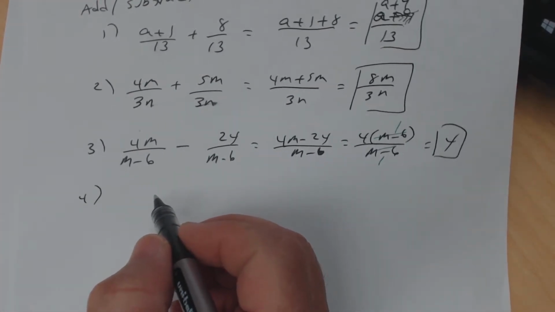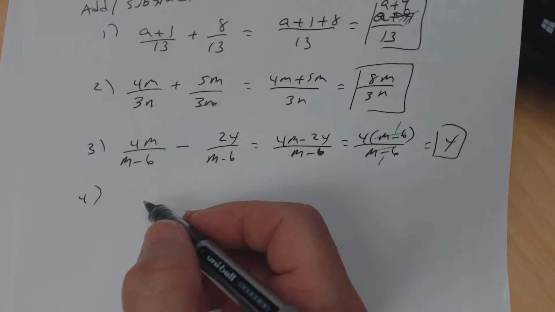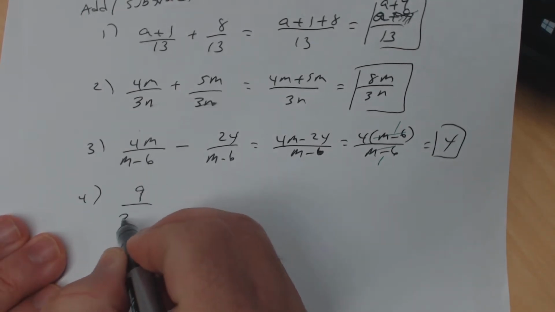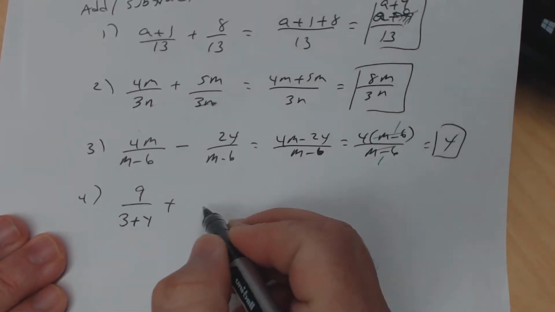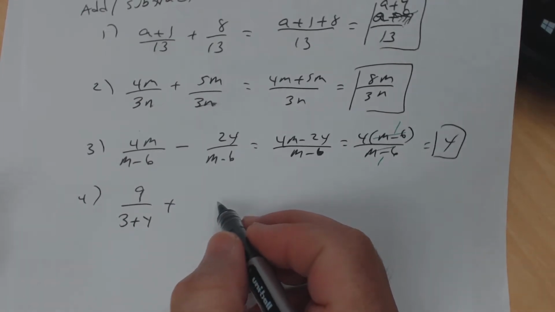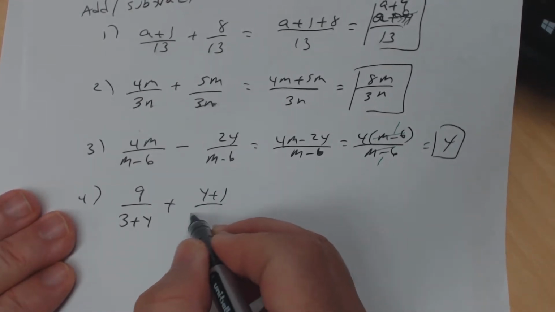Okay, number 4. Suppose we had 9 divided by 3 plus y, plus y plus 1 divided by y plus 3.